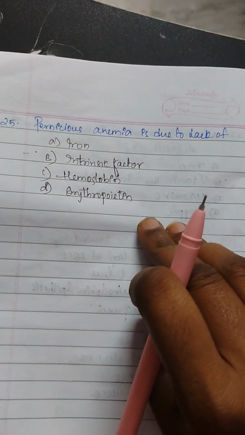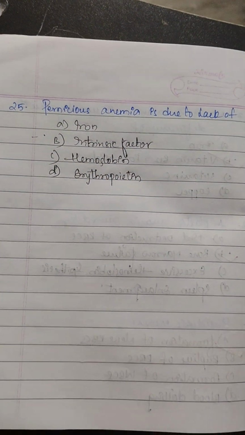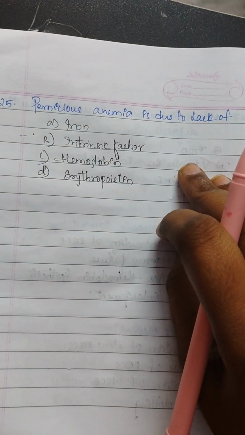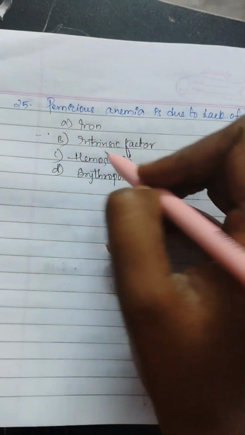The next question, pernicious anemia is due to lack of iron, intrinsic factor, hemoglobin, erythropoietin. The answer is B, intrinsic factor.